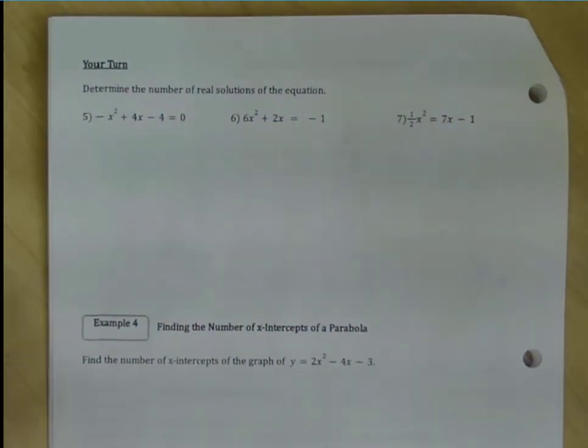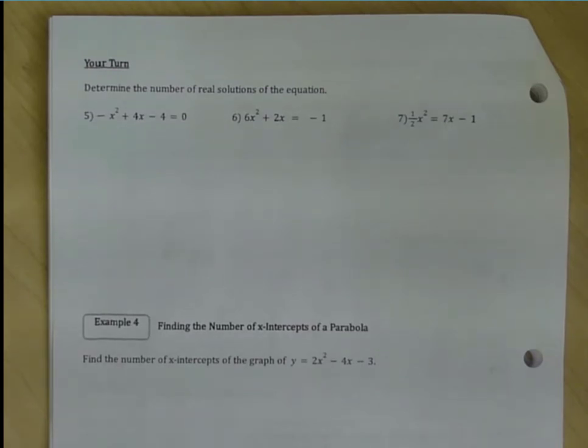All right, you know what to do. It is your turn. Go ahead and hit pause. Try these 3 problems. Come back, check your work.